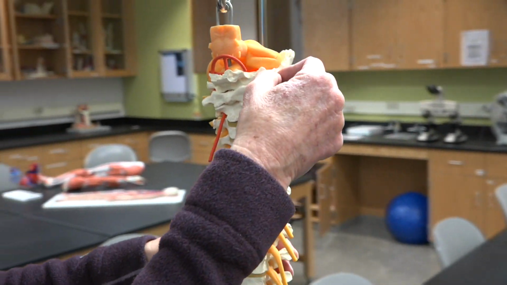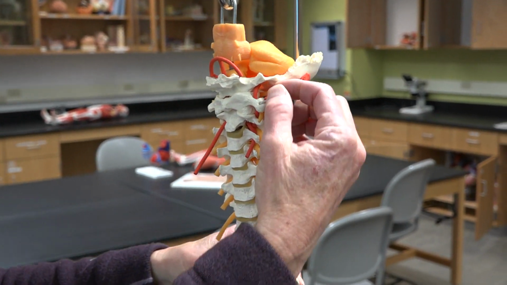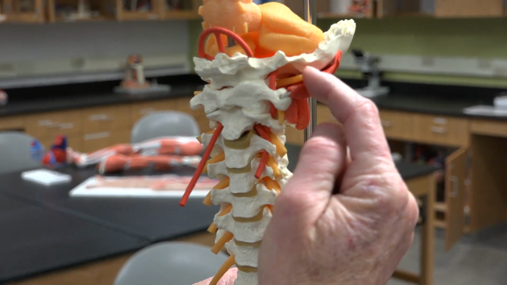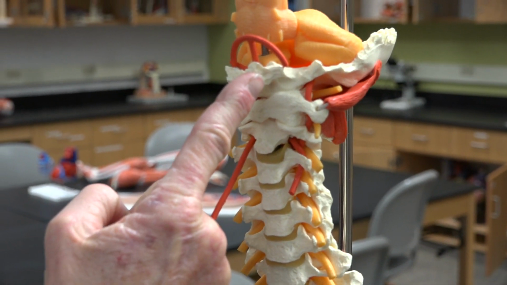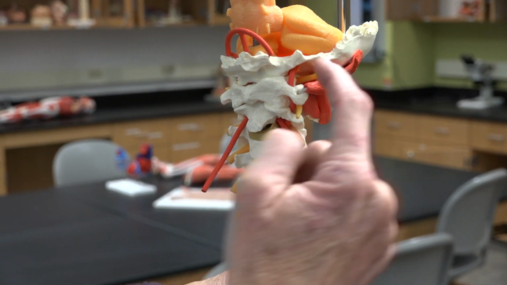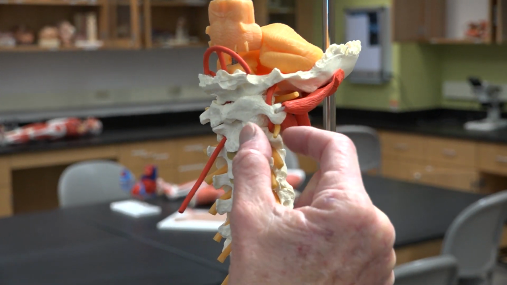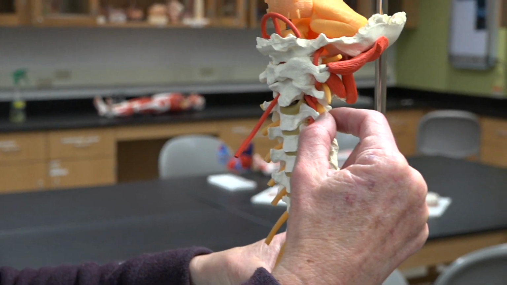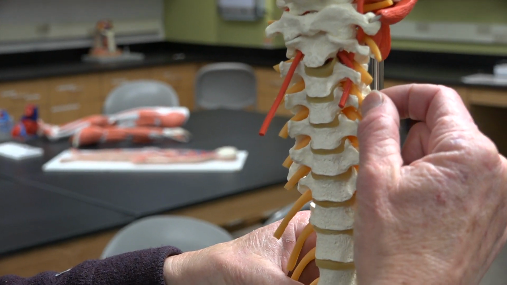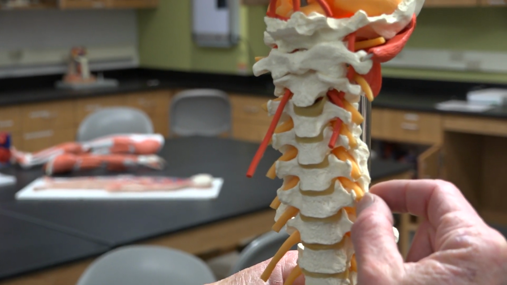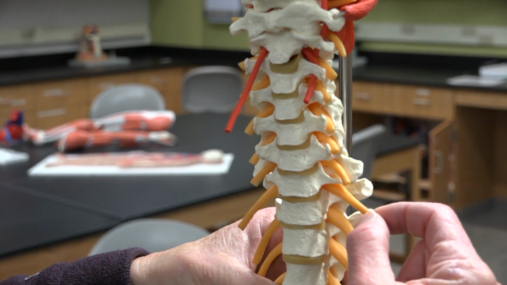So the first cervical spinal nerve is this little guy sticking out right there, which is between the occipital bone and the first cervical vertebra. So that's the first cervical spinal nerve. The second, third, fourth, fifth, sixth, seventh, and eighth.